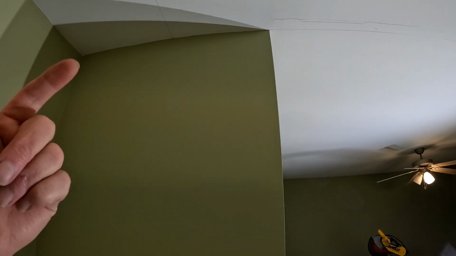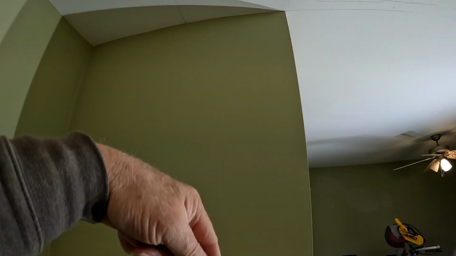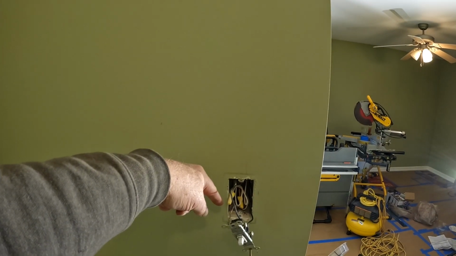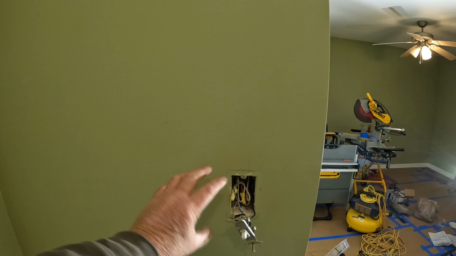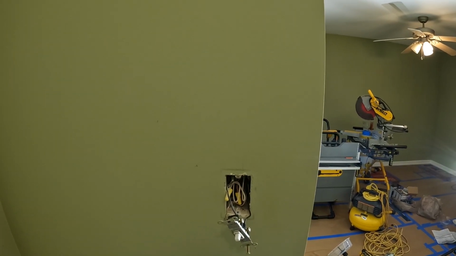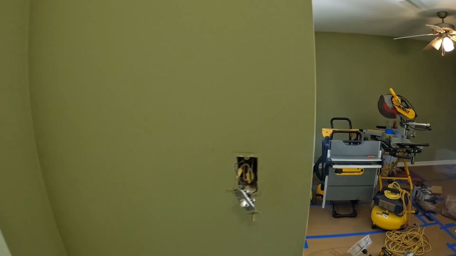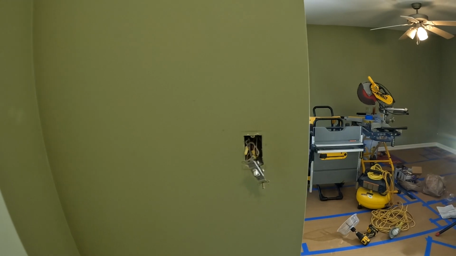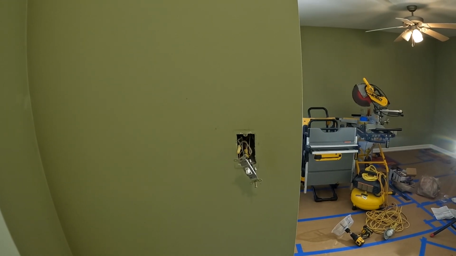And what I'll do is go up to the attic, I'll drop a fish down from above, and I'll be able to catch the fish down here when this is open, and then I'll put the box in. Now, I don't know if I'm going to use an old work box or just get another box. Either way, it really doesn't matter.